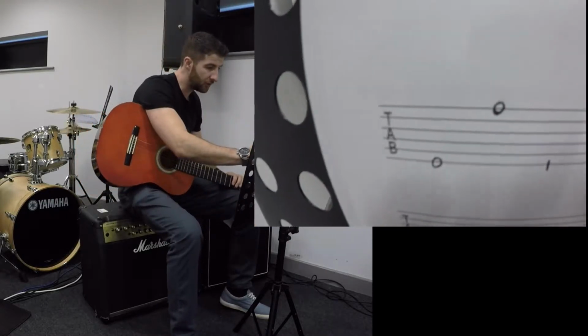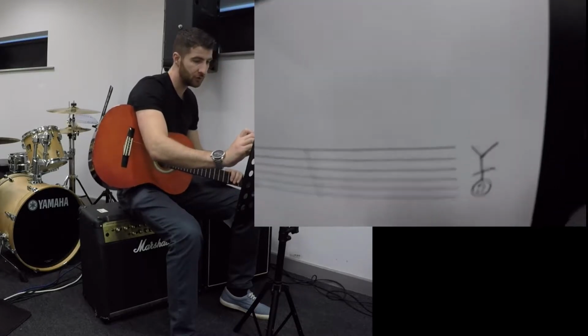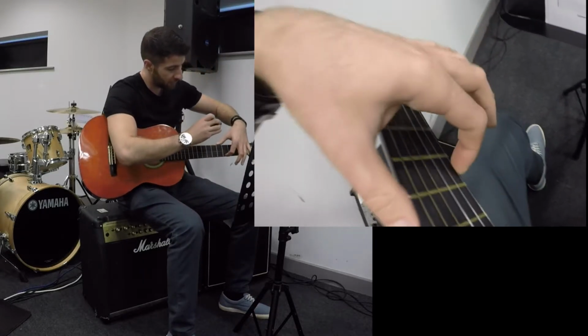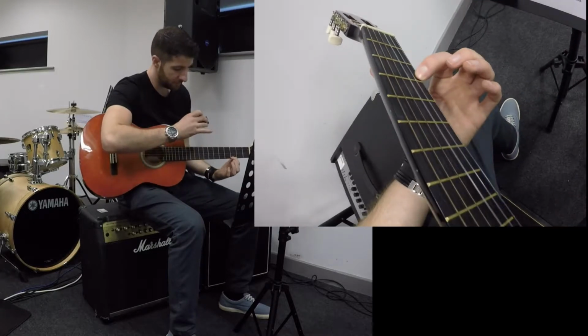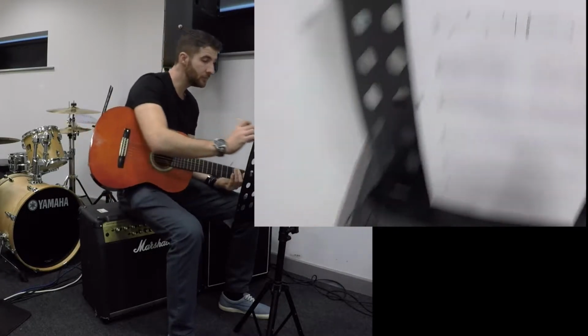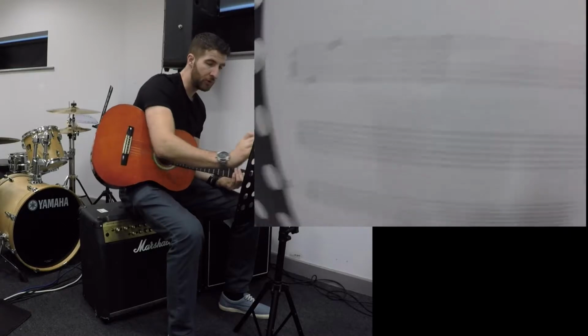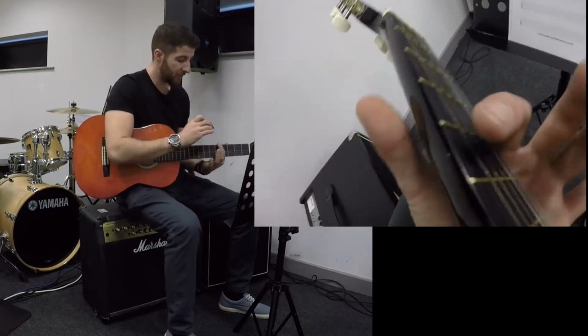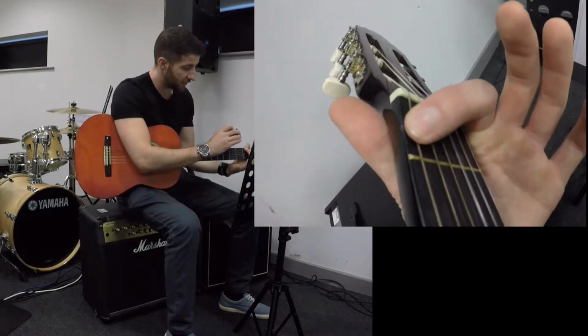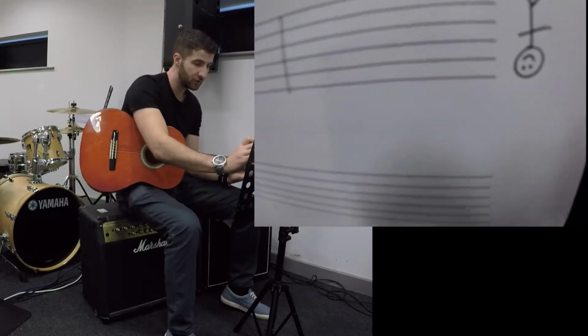If you had a 0 on the very top line, it's the string closest to our feet. So we'd play this string, the first string, open. If we had a 1 on the bottom line, hopefully you're getting the idea of this now, you would play the first fret on the string closest to our head.